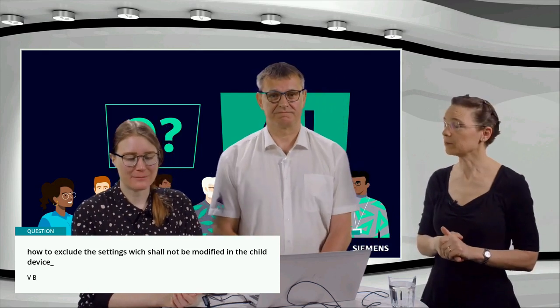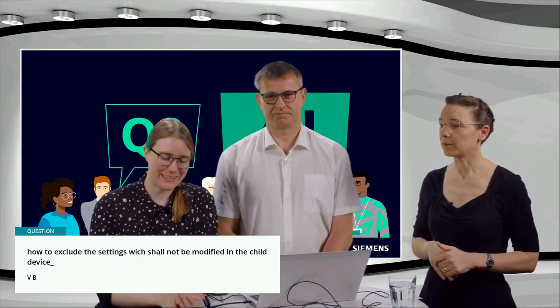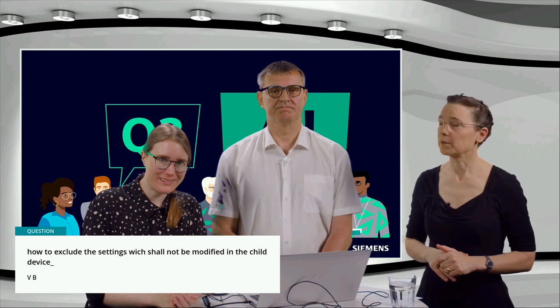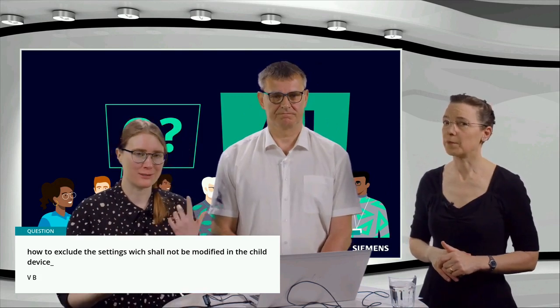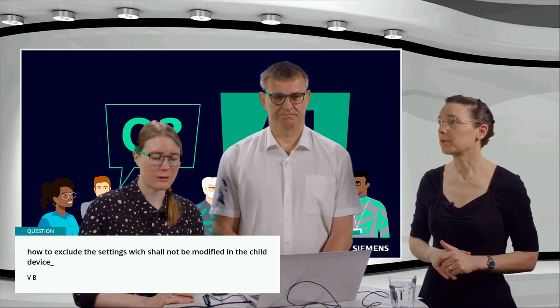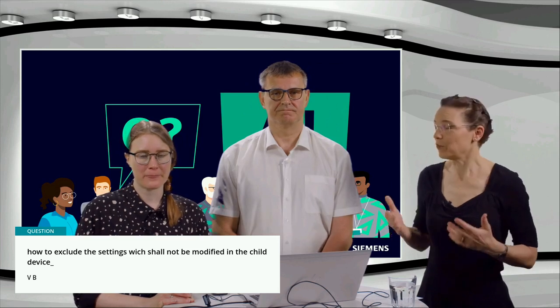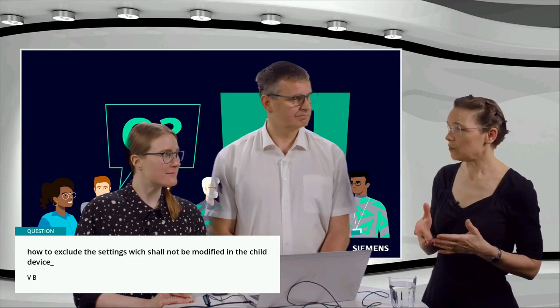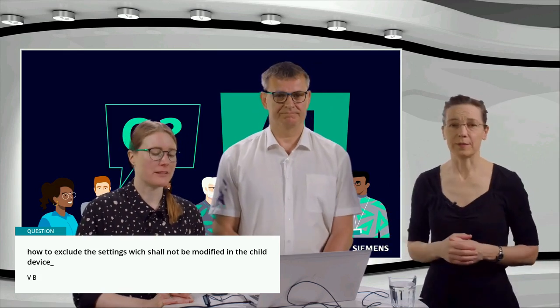All right. Then Vivi wants to know how to exclude the settings which shall not be modified in the child device. I think you showed that with this little lock symbol, right? Yes. In the child devices, beside each setting, there's this small lock symbol. If this lock is open, these settings can be overwritten by the typical base settings. If this lock symbol is closed, then the setting is locked for the specific bay, so it's protected against change there. By the way, can I still change the information? Yes. Okay, thanks.